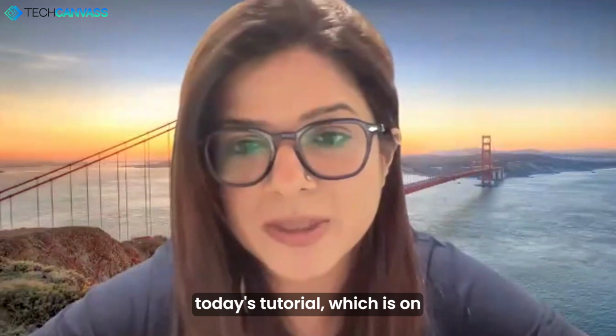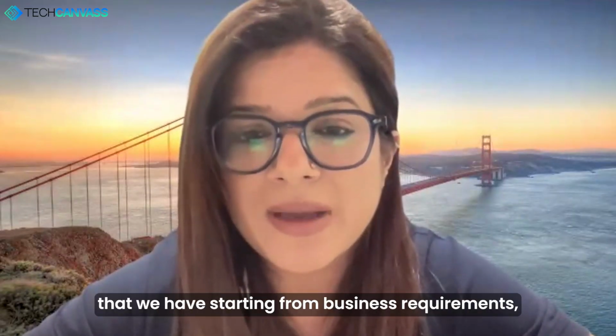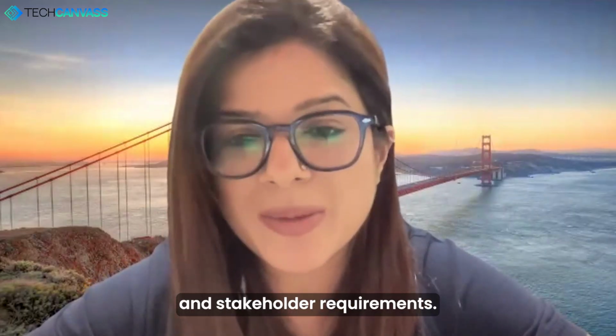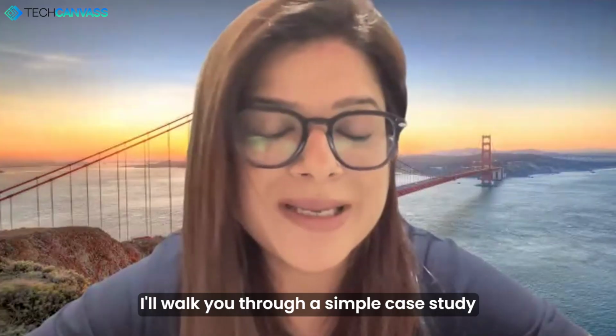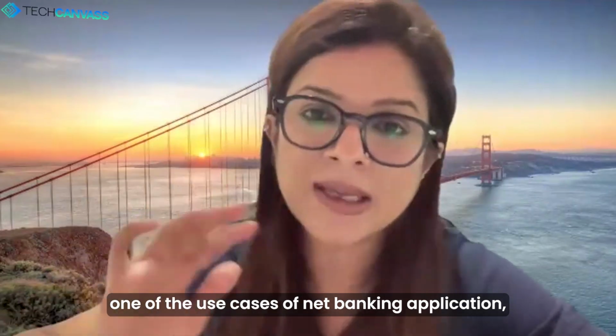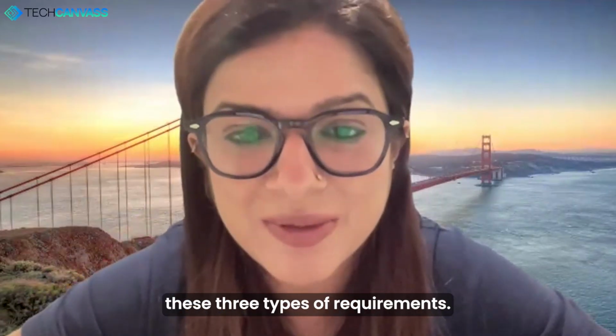My today's tutorial is on the different types of requirements that we have, starting from business requirements, functional requirements, and stakeholder requirements. I'll walk you through a simple case study about a net banking application, about one of the use cases of the net banking application, and help you understand the difference between these three types of requirements.